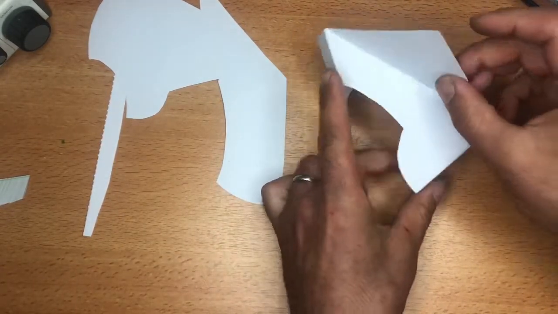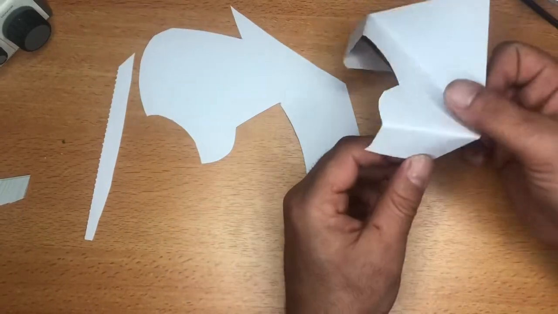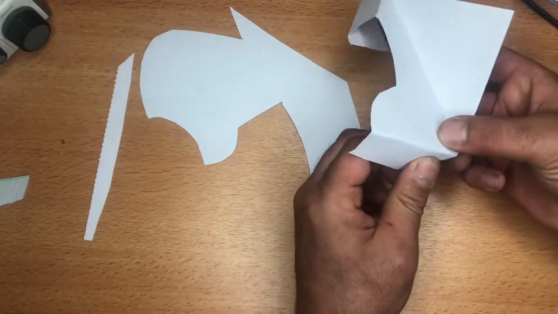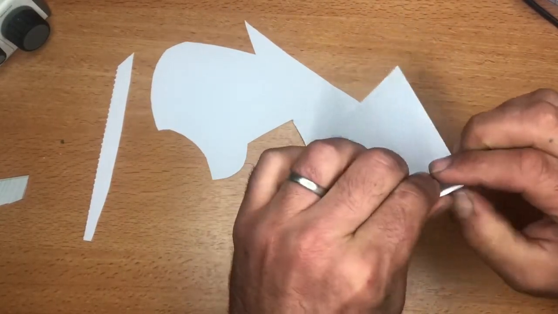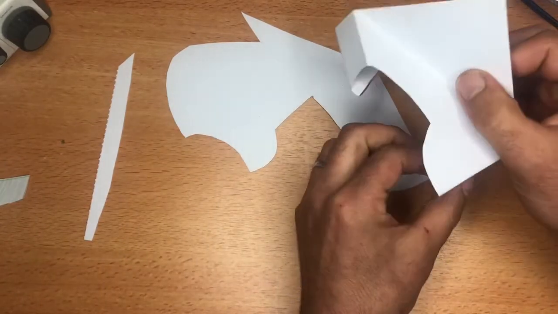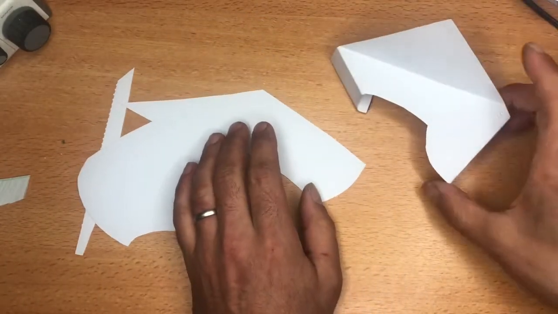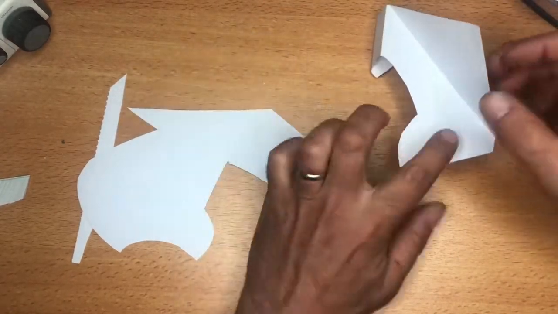I'm not sure about this fold. Looks quite stable. Yeah, quite like that as a kind of bench shape.